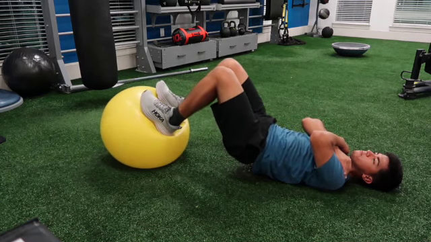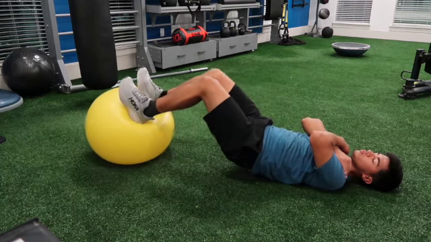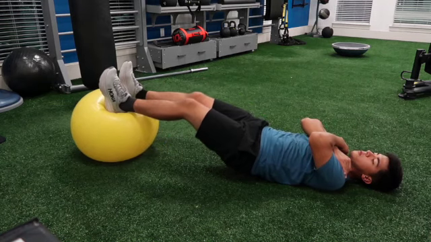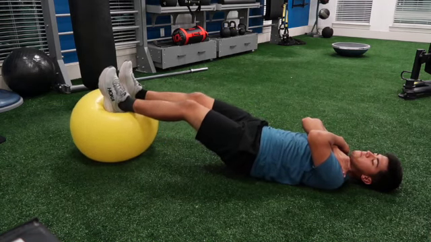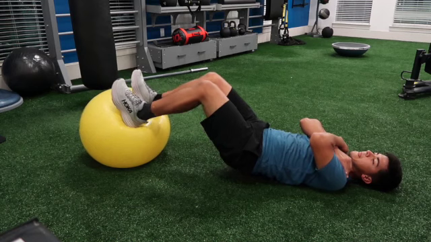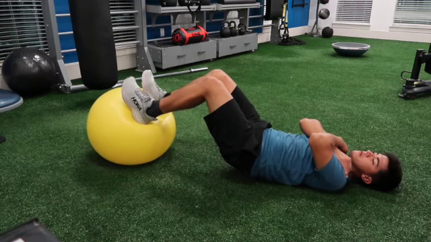Same as the other variations, you want to have controlled movements throughout the entire rep. This way you properly target the muscles you want and reap all the benefits of this particular exercise.